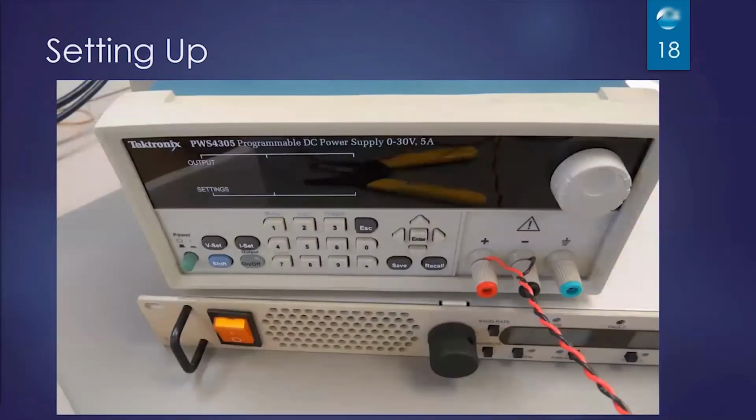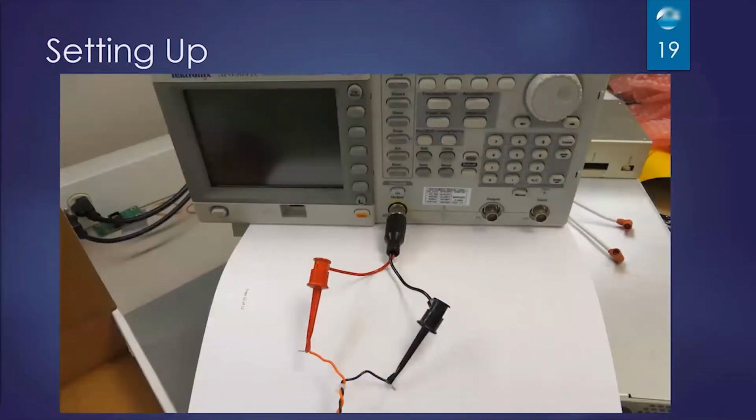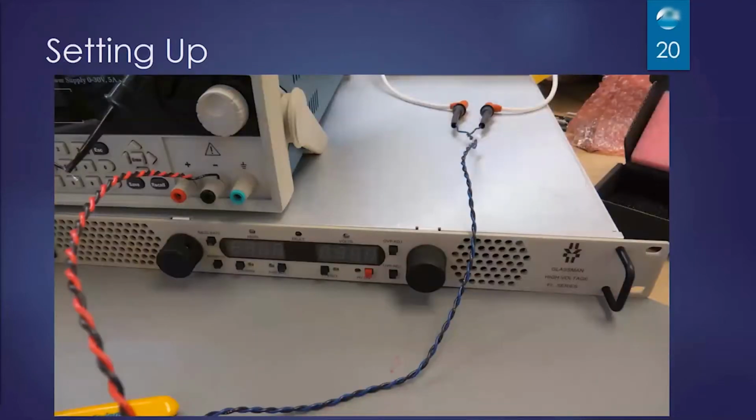The first thing we're going to do is hook the red and black wire up to the DC power supply. This is our housekeeping supply, the plus 24 volts. Here's our trigger input. We're connecting this to a Tektronix function generator, and this is connected to the orange and black wire. And finally, our high voltage is connected with blue and black to our high voltage power supply.